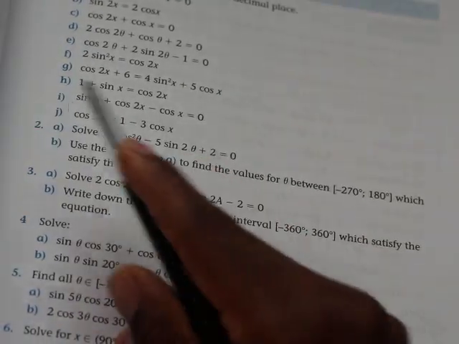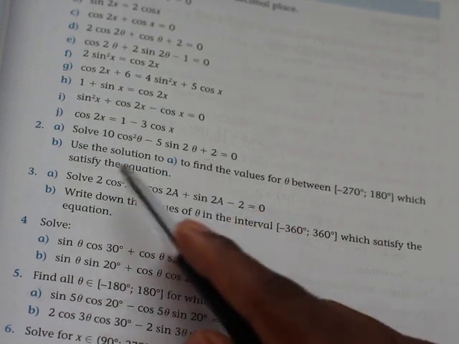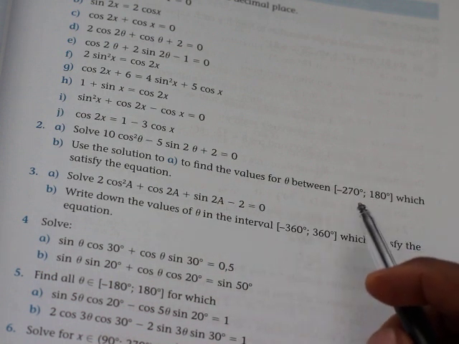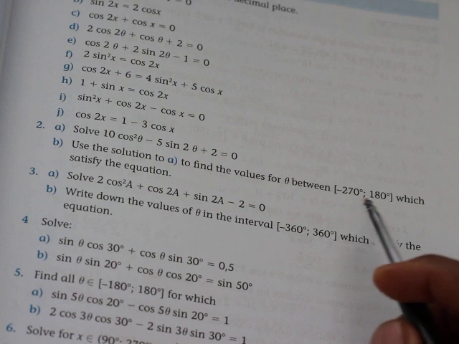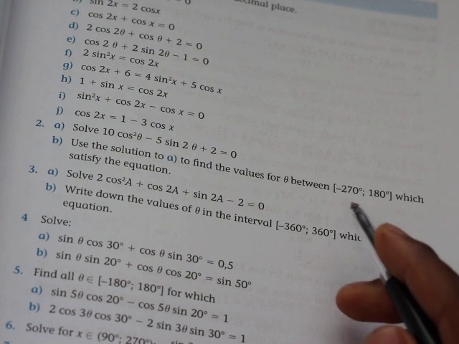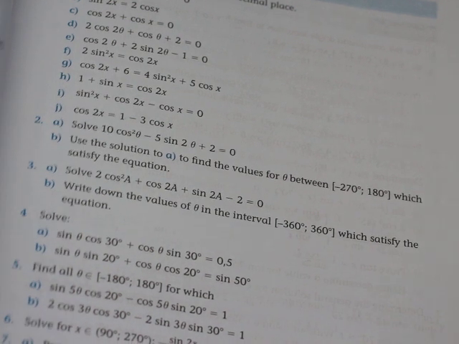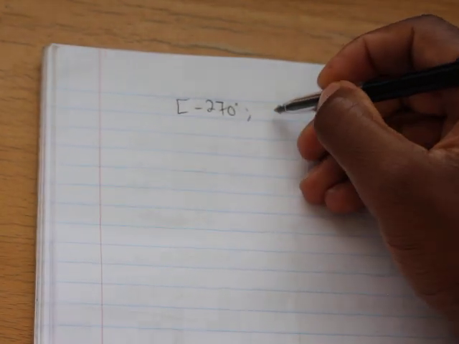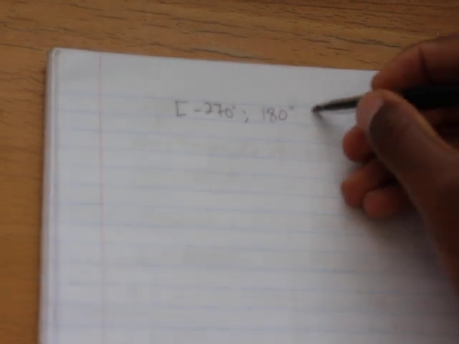So the big question is, how do you answer the second question? Because remember what they said, we were actually asked to find the solution. Remember, we just managed to solve this equation, but now the problem is that we still need to go right ahead and find the solution that lies between the two intervals, within that interval, between those two angles there. So now let's go right into it. So we're given the interval minus 270 degrees and 180 degrees. That's what we're given.